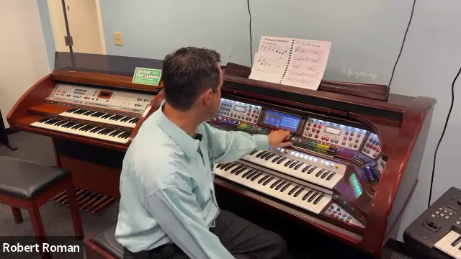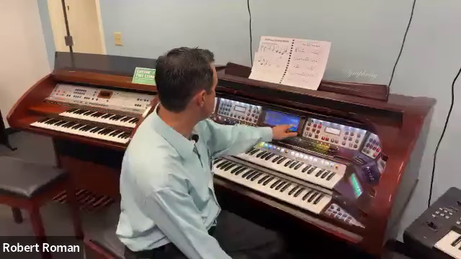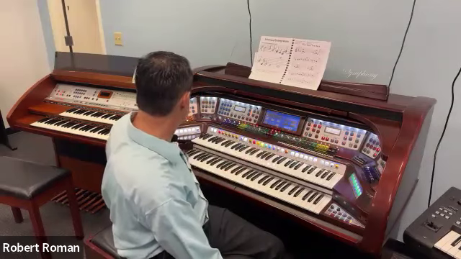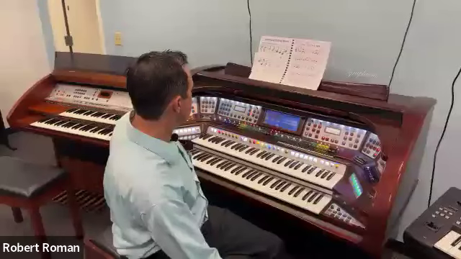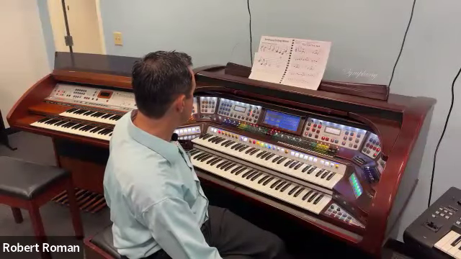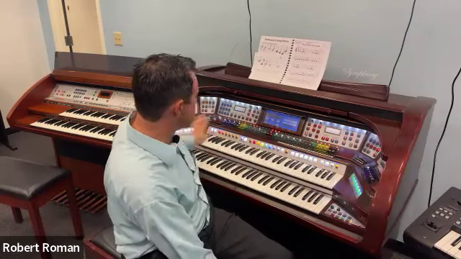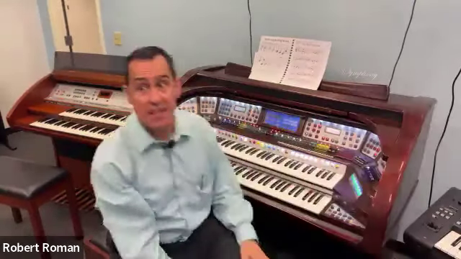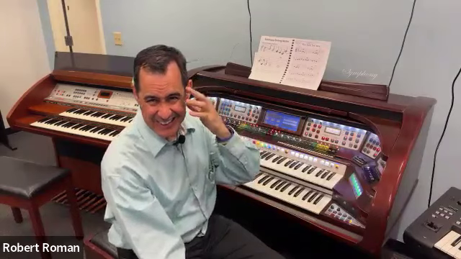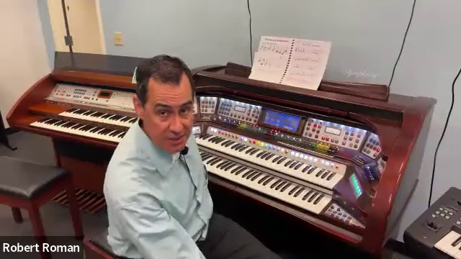So let me change my screen here. Okay. So as I was going through some of the features and saving features into the organ, I came across one that I actually got an email on, because I always say if you want to learn something, send me an email. It's either I come up with an idea or I hear it from a student. But one of the features, we were talking about saving features onto the custom buttons.